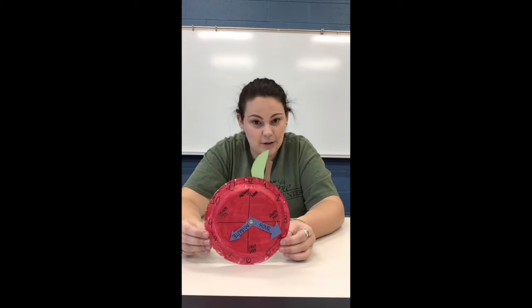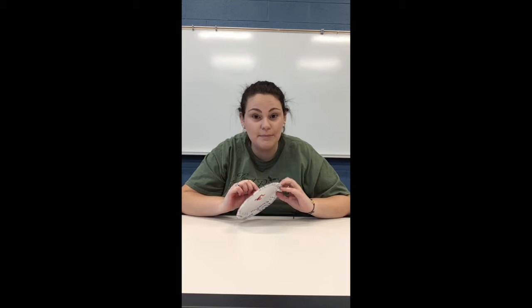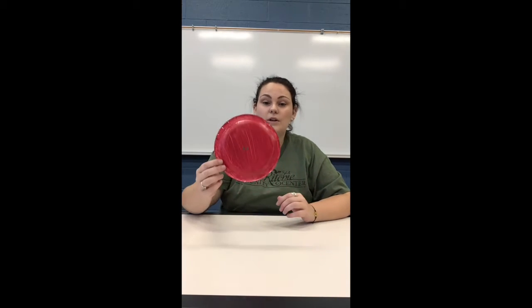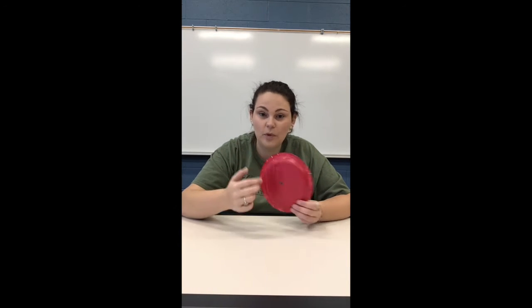So this is what it's going to look like in the end. So you're going to start with a paper plate. And what you'll need during this activity is a paper plate, construction paper, red paint, a marker. So you're going to start out by painting your paper plate. And you're going to paint it, what color is an apple? Red. So you're just going to paint it real quick. I already painted mine, so mine was dry. So you're going to paint it red all over. And you're going to have to let it dry for probably 15 minutes.